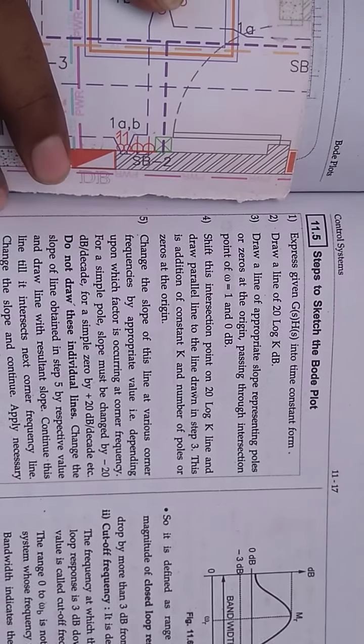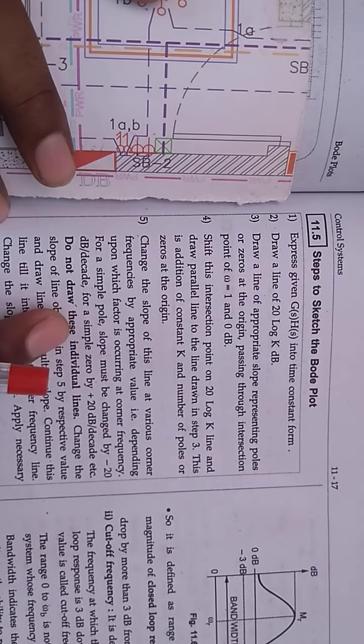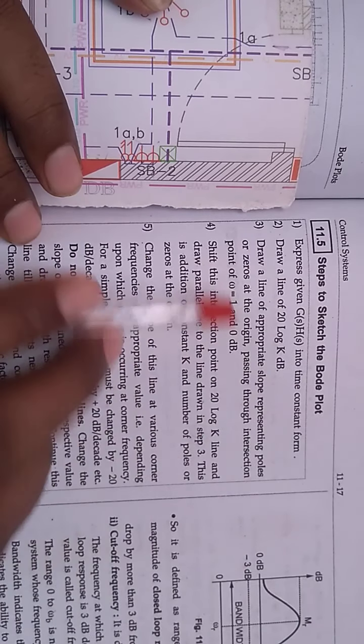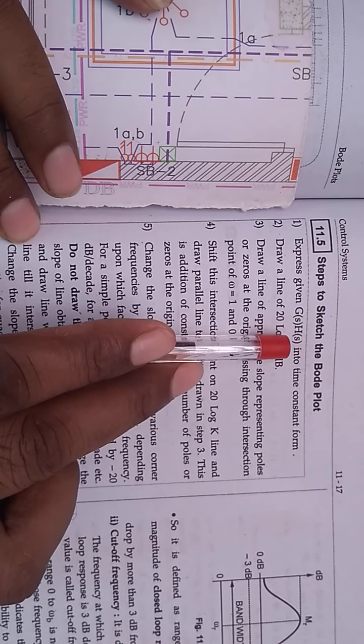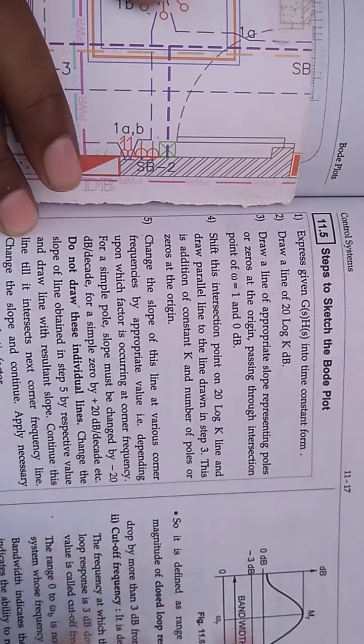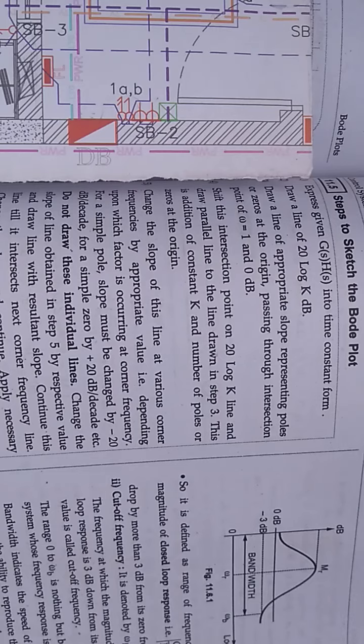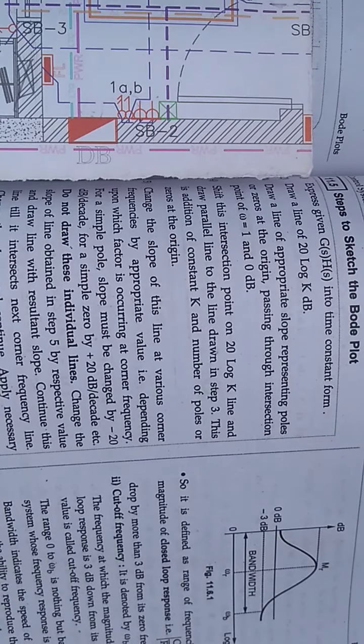Hello everyone, today we are going to discuss the Bode plot. So the procedure steps to sketch the Bode plot. The first step is to express the given G(s)H(s) in time constant form. Time constant form means you have to convert it into standard time constant form.